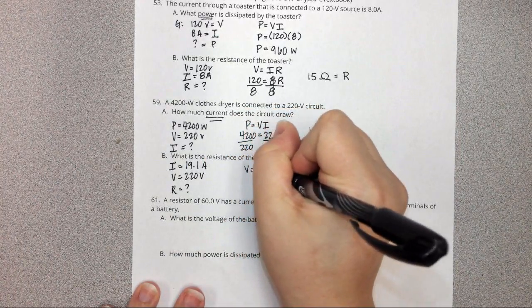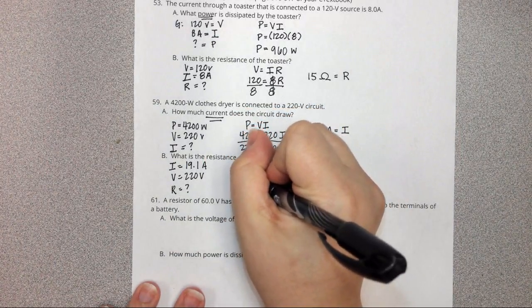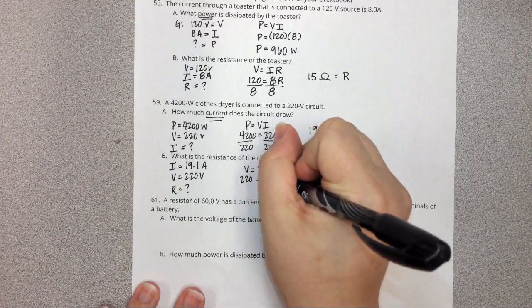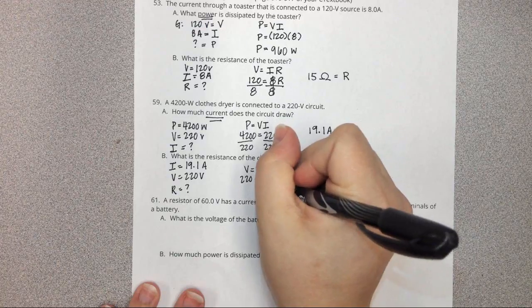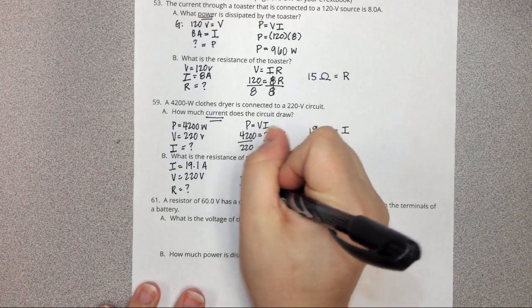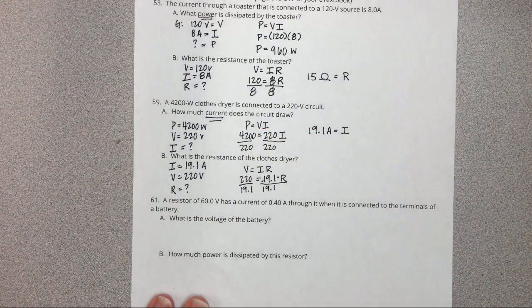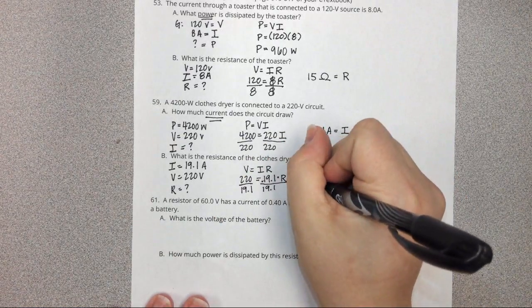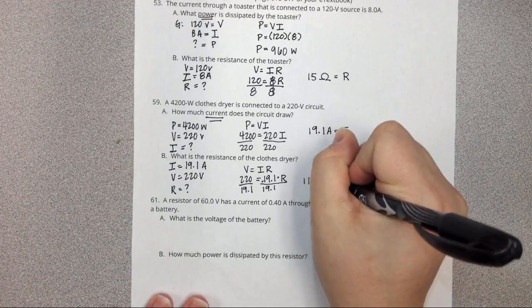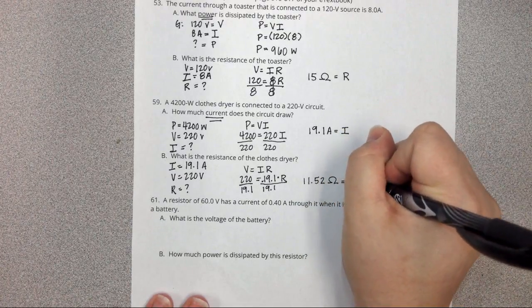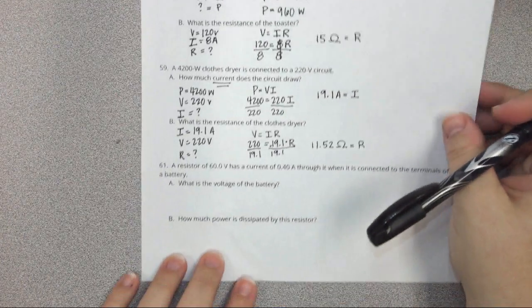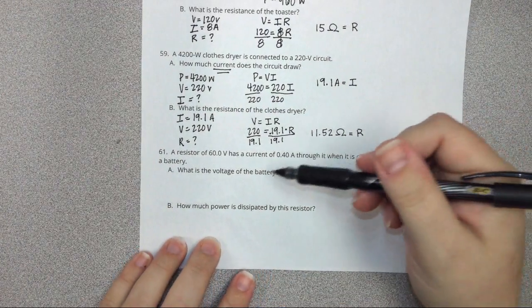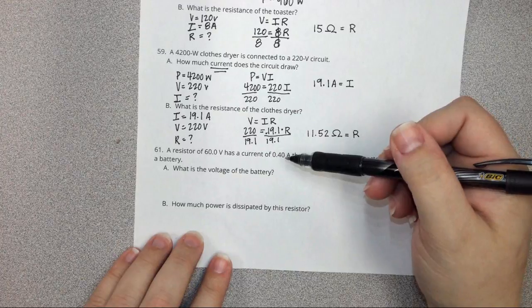So V is equal to IR, 220 is equal to 19.1 times R. We have to divide both sides by 19.1. 220 divided by 19.1 is 11.52 ohms of resistance.